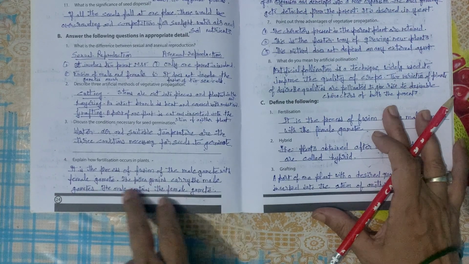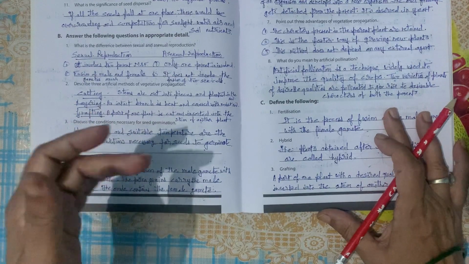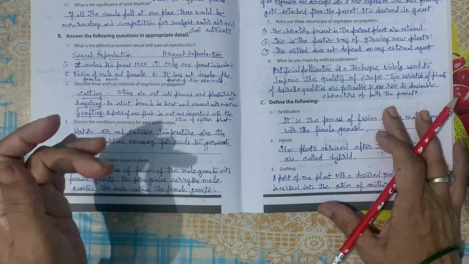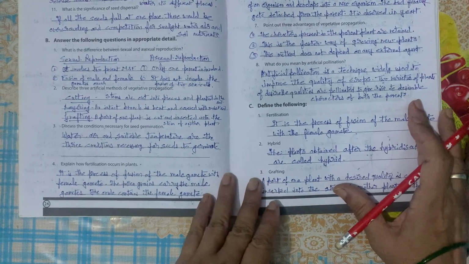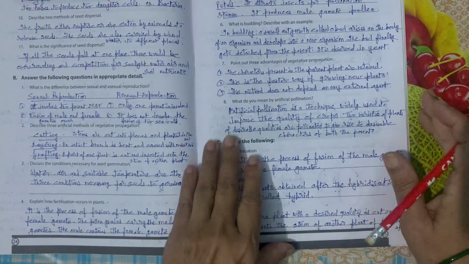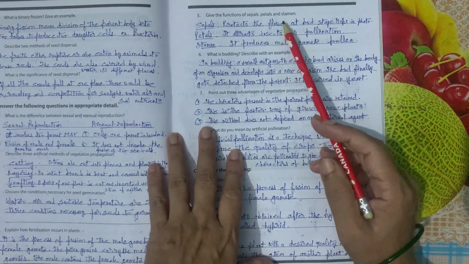Pollen grains carry the male gamete and the ovule contains the female gamete. Now these pollen grains enter through the style, through the pollen tube, inside the ovule, and through the micropyle they reach inside the ovule, and then the male and female gametes fuse. Here space is not there, so I have not written everything.